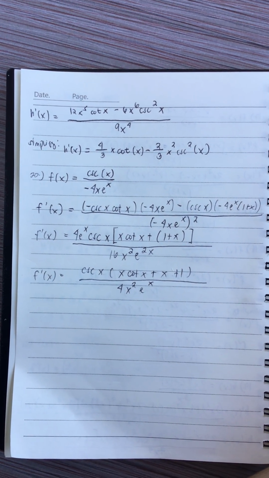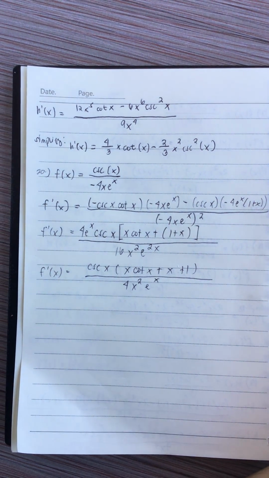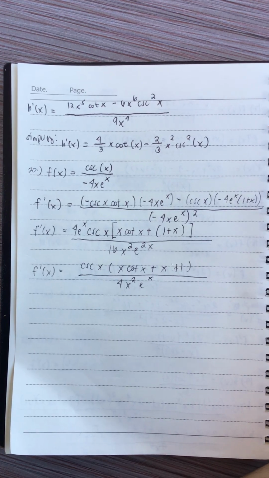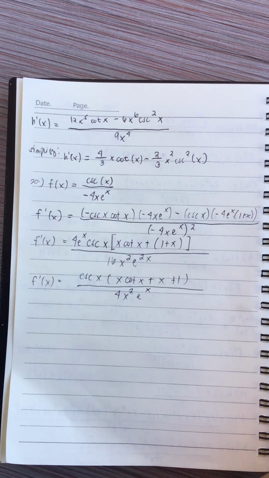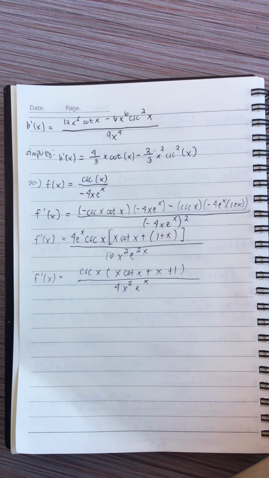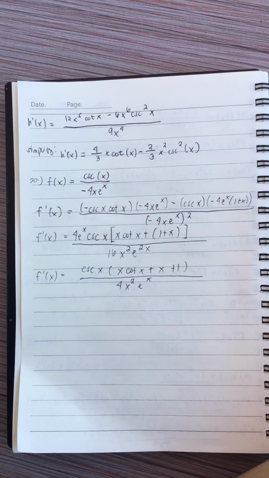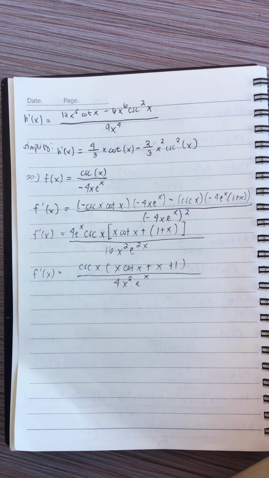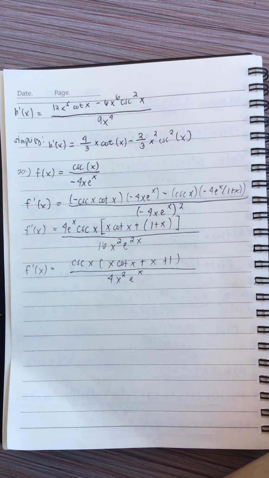And by simplifying it further, we have obtained h prime of x equals 4 over 3 x cot x minus 2/3 x squared CSC squared x. This is simply dividing each term from the numerator by the denominator. 12 over 9, that would be 4/3, 6 over 9, that would be 2/3, and also the following terms, which are the x cot x and x squared CSC squared x.